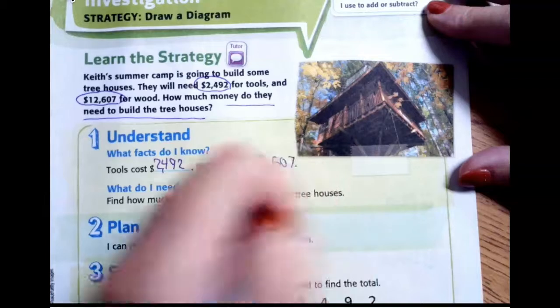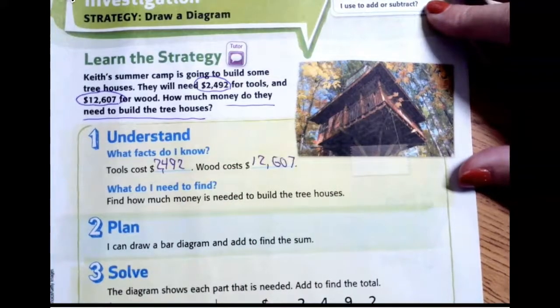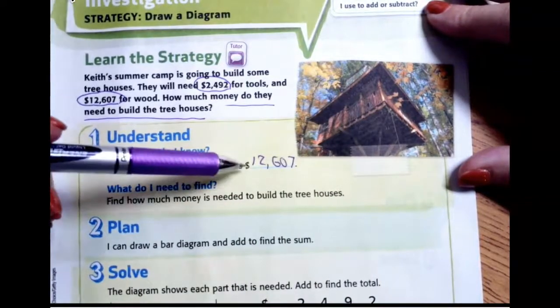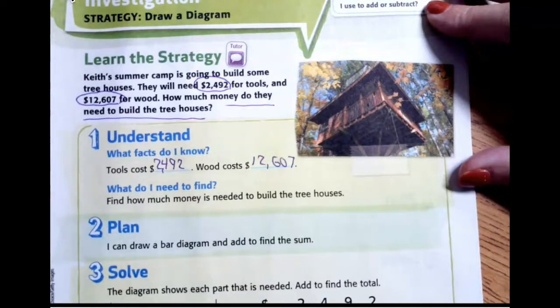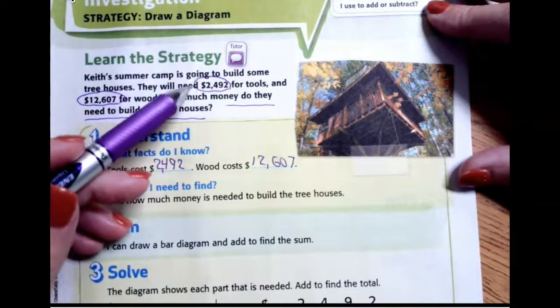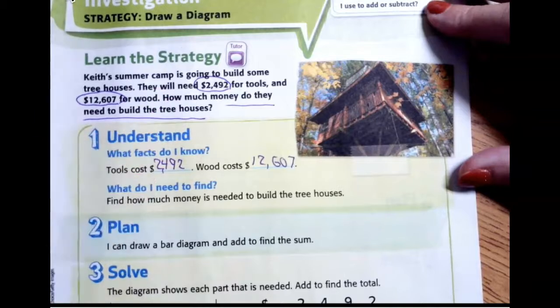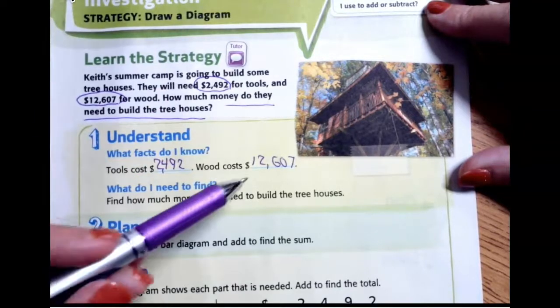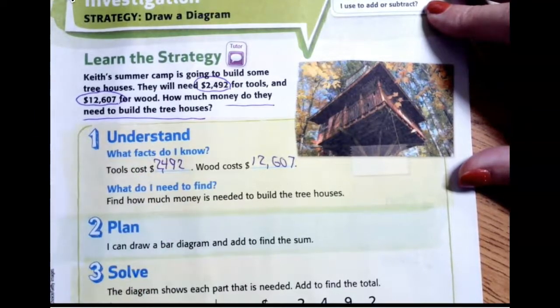Now, boys and girls, let me tell you a little secret, and I'm famous for doing this. I see a number up here, and when I go to write it down here, a lot of times I put the wrong number. So once you start writing this information down, make sure you have the correct digits, okay? 2,492, 2,492. 12,607, and then 12,607. Okay, so my numbers do match.